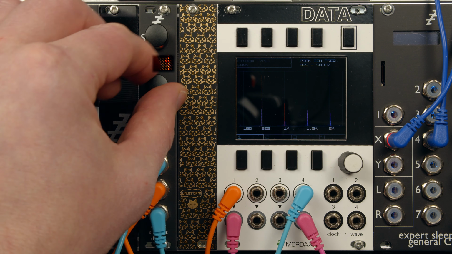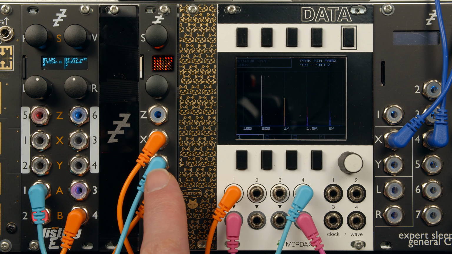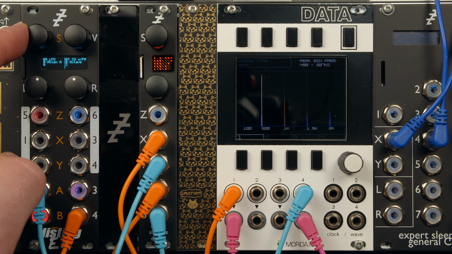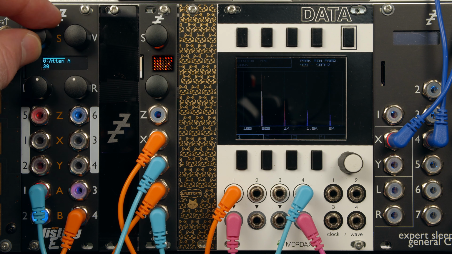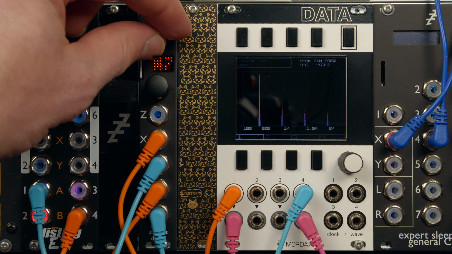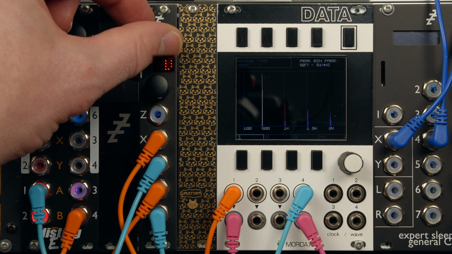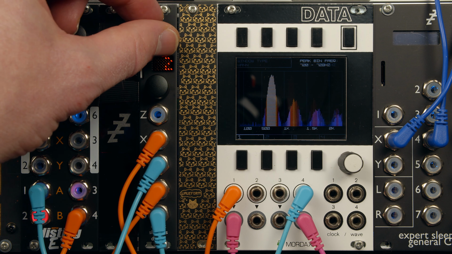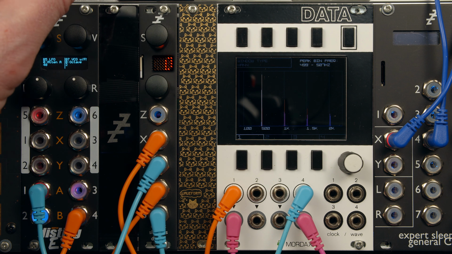And of course you don't just have to wiggle the knob to do this. You can give it a CV into Z, or like I say, into Y. So I've got an LFO here on the disting EX. So that can sweep things up and down. Change the range, small, medium, large. Like so.